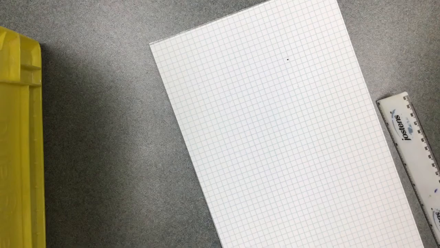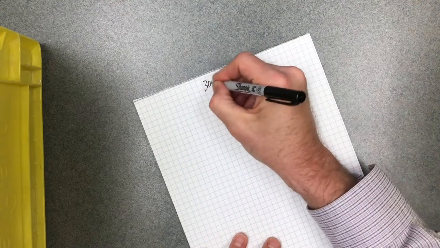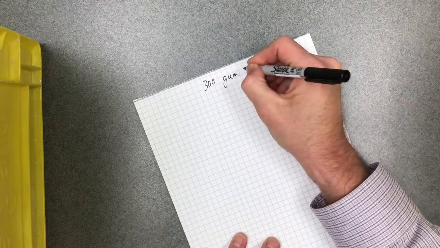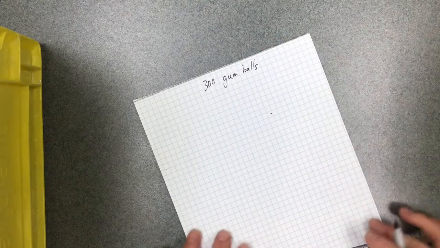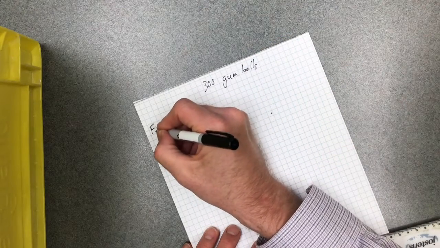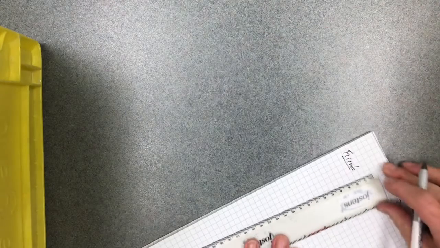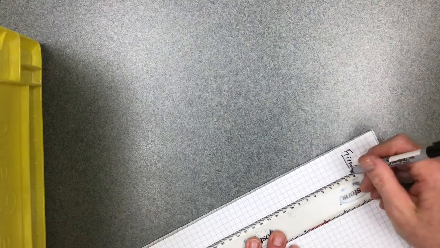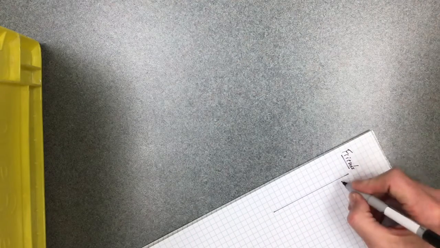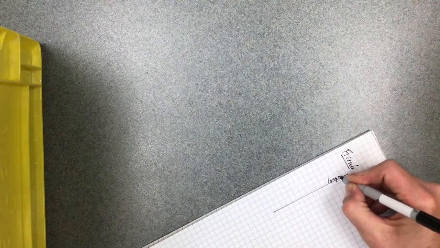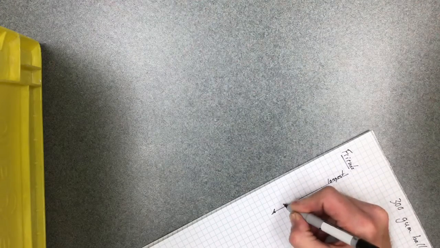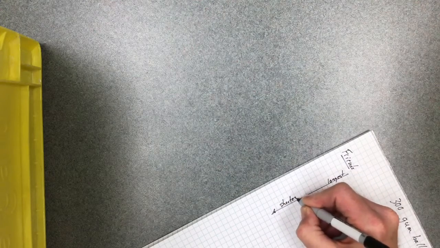And we're going to start by using a T-chart again. So let's start again by saying Robbie's got 300 gumballs, and he's going to have friends that he's going to give them away to. And this time we're going to go from the longest knowing friend to the shortest knowing friend.